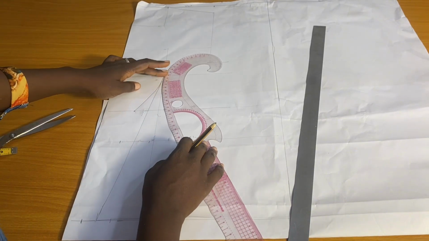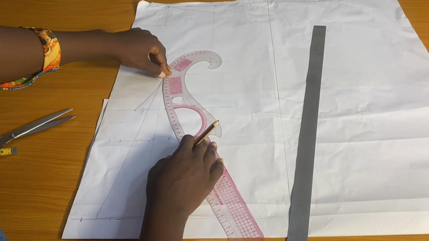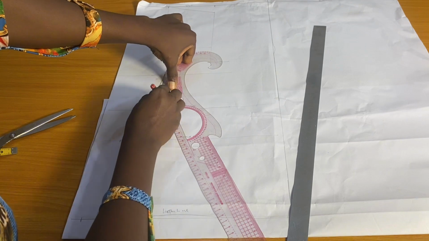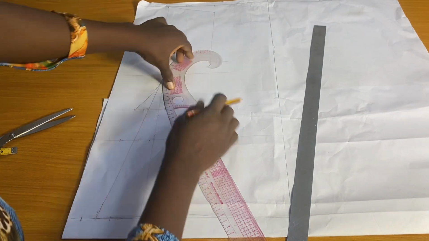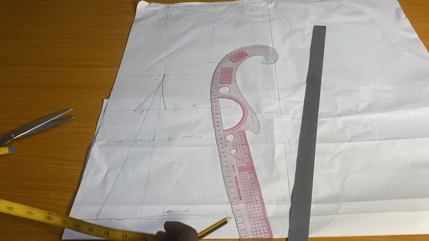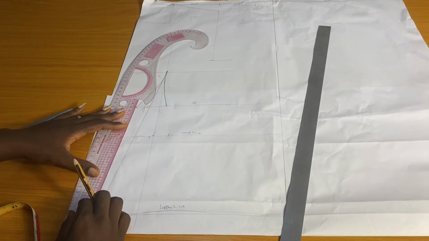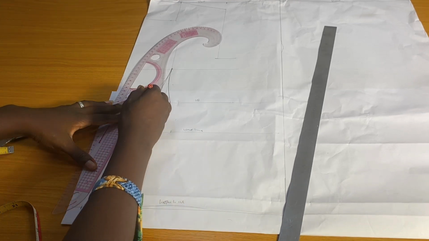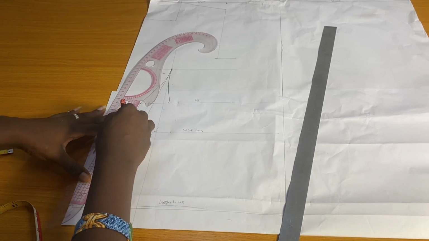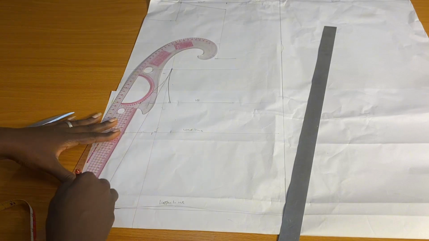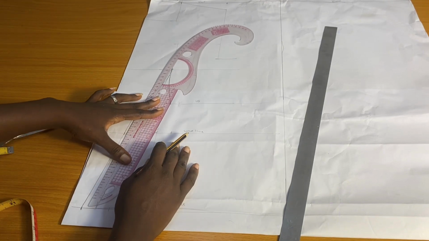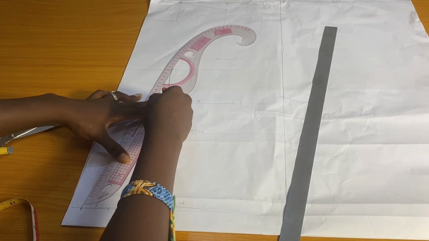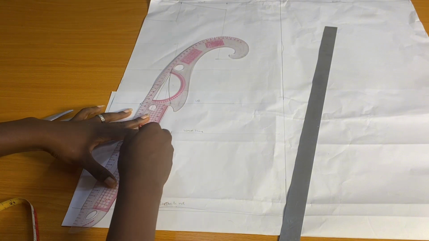I'll do the same thing here. Then I am going to connect these lines, the dart I took, like so. Are we together?